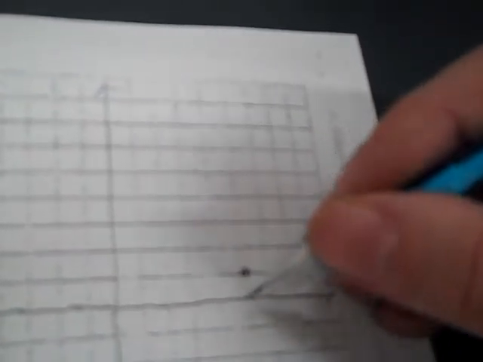Because on this line, x always has to be at 5. The y can be whatever. So this means right and up. So right 5 up 1. Right 5 up 2. And then 5, 3. Right 5 up 3. Okay, it's a straight vertical line.